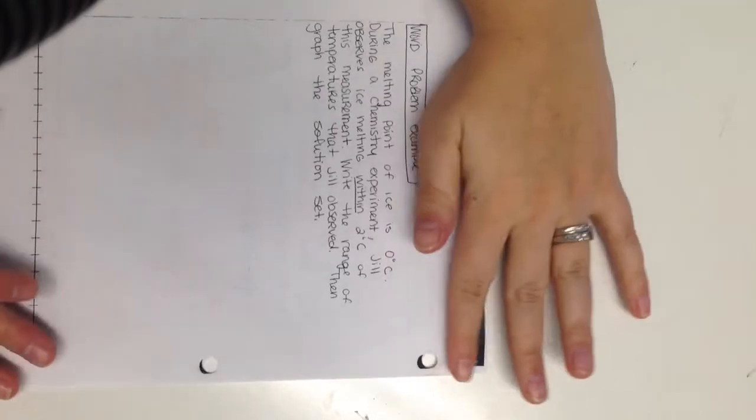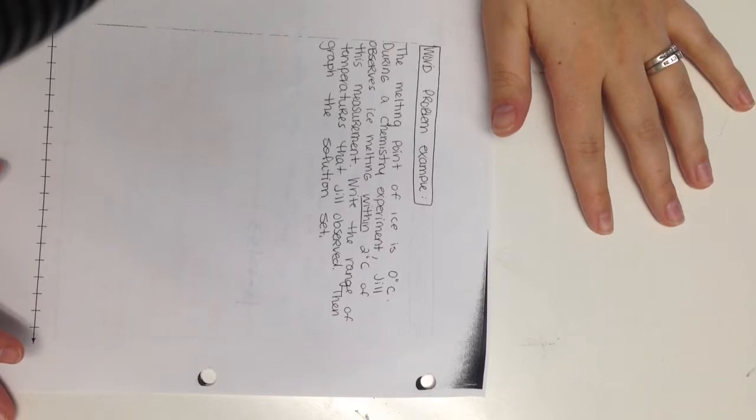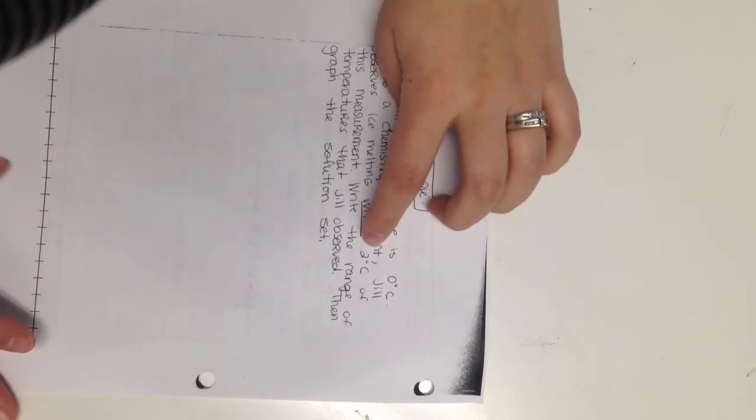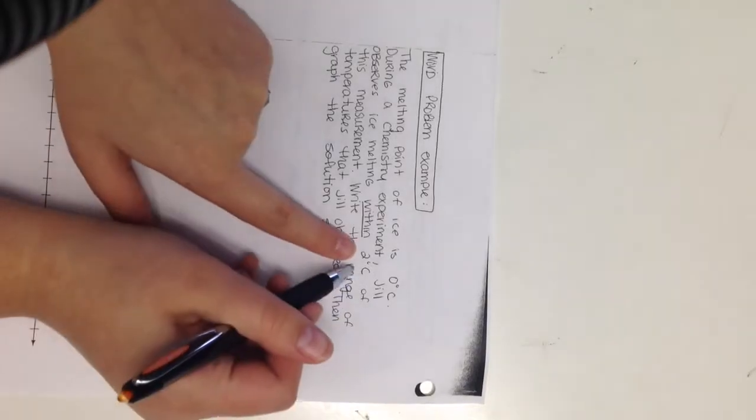The melting point of ice is 0 degrees Celsius. During a chemistry experiment, Jill observes ice melting within, remember that within means that it has to have the equal to symbols underneath our greater than or less than, 2 degrees Celsius of this measurement. So when you go outside and the ice is melting, it doesn't necessarily mean at a certain degree. It's not necessarily 0. It could be at -1, it could be at +1, it could be at -2 or +2, and that's what they're saying. So just like on that previous example, we're going to talk about the range of melting for Jill. So we're going to write the range of temperatures that Jill observes and then graph the solution set.